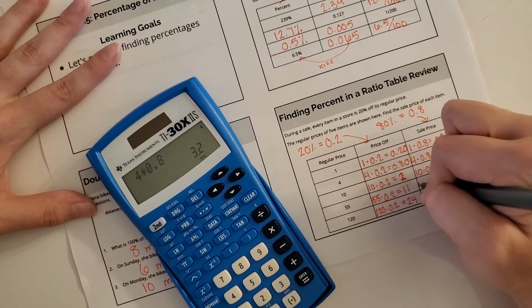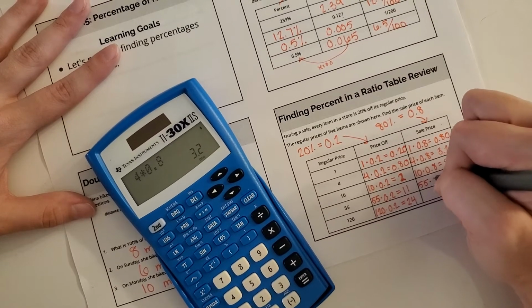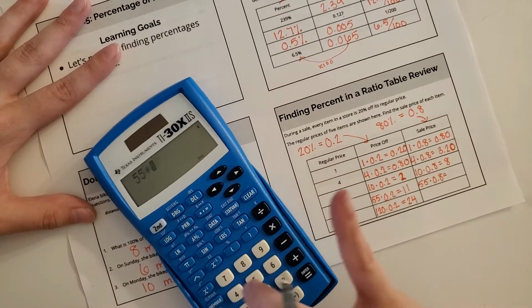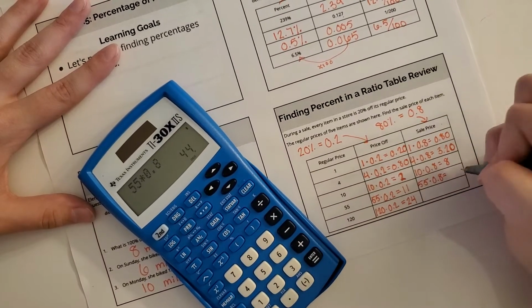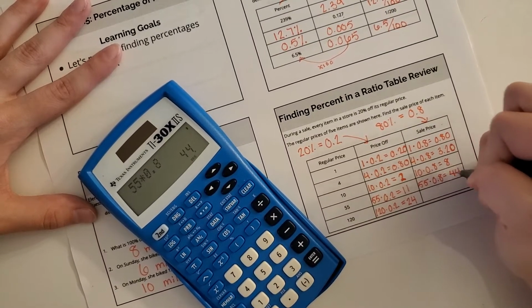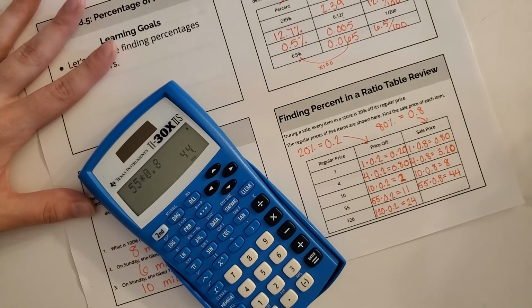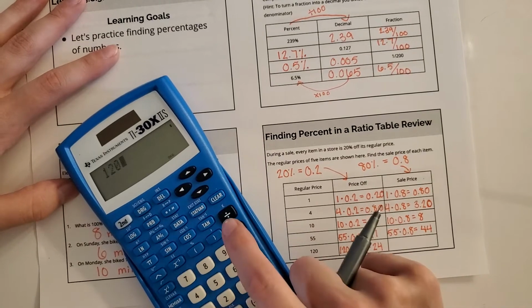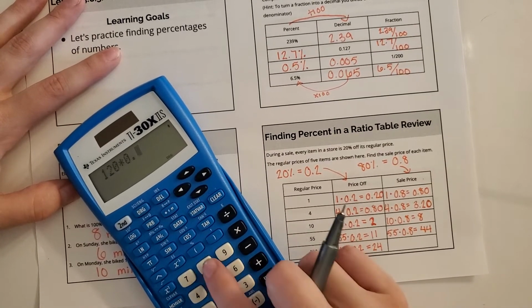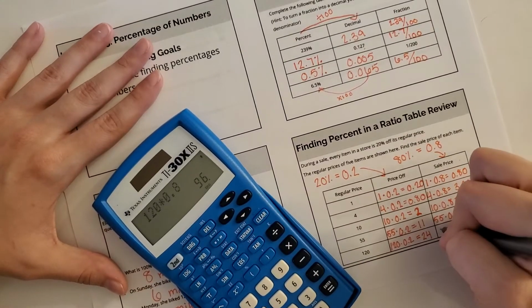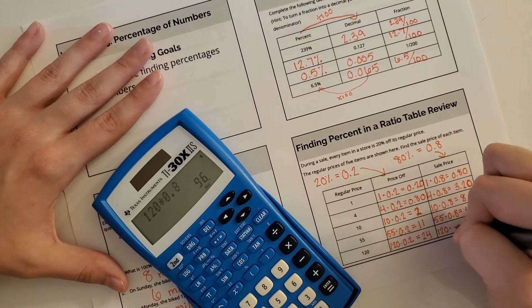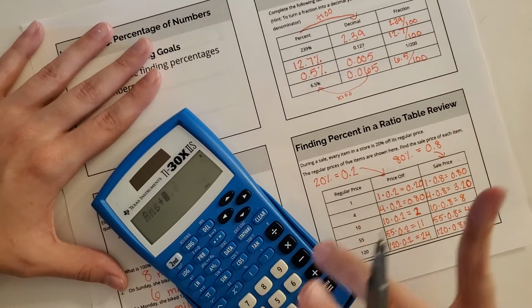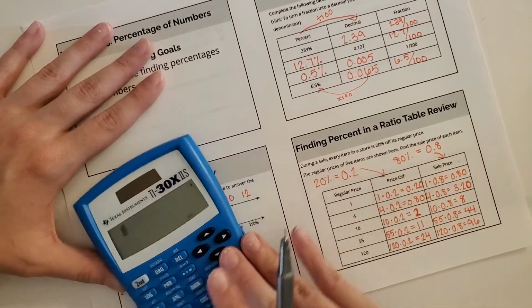So now 55 times 0.8. That's 44. Again, 44 plus 11 gives me 55, so that's making sense. And 120 times 8/10 is 96. And 96 plus 24 does give me 120.